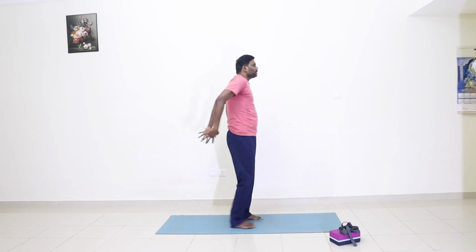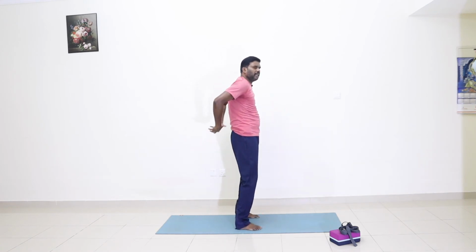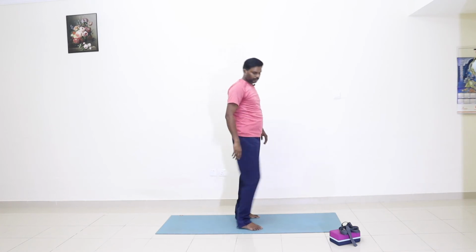The other type has internally rotated shoulders, like this. A person who has the shoulders inwards finds it easy to interlock their fingers. A person who has an outward rotation of the shoulders struggles to get their fingers interlocked.